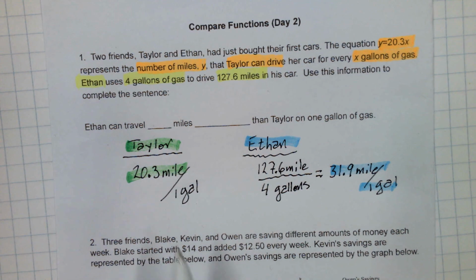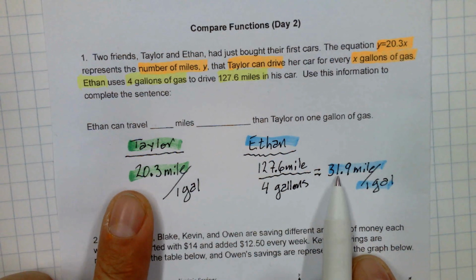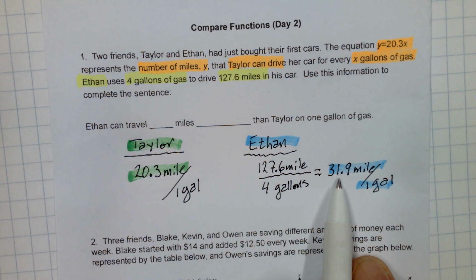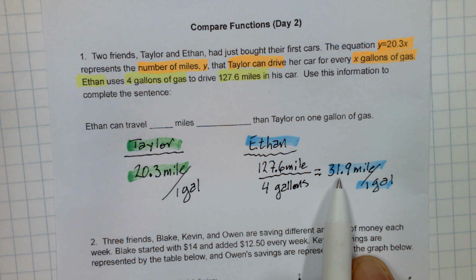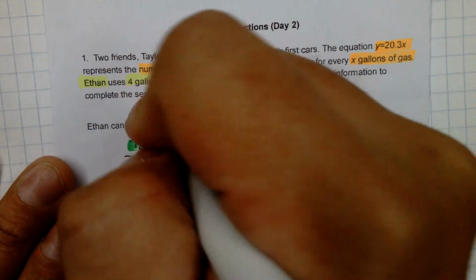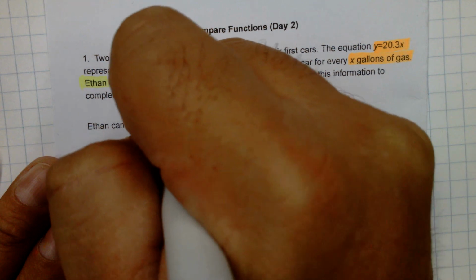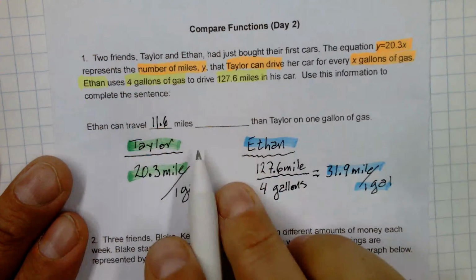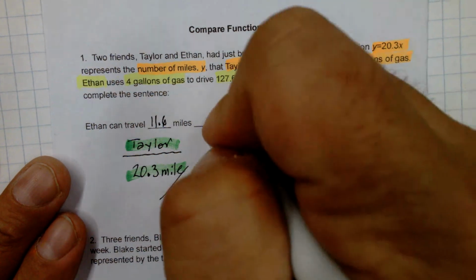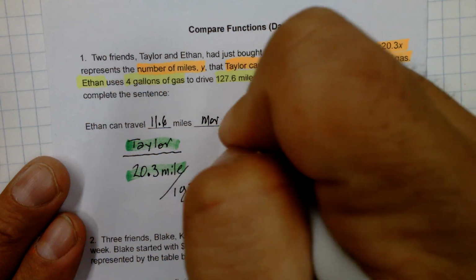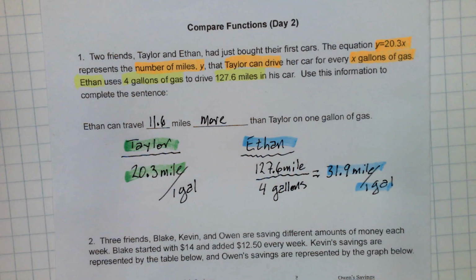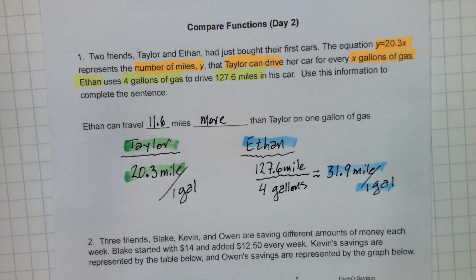Okay, so what's the difference in mileage? 11.6. Ethan can travel 11.6 miles more than Taylor on 1 gallon of gas.